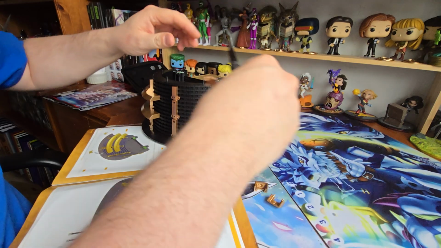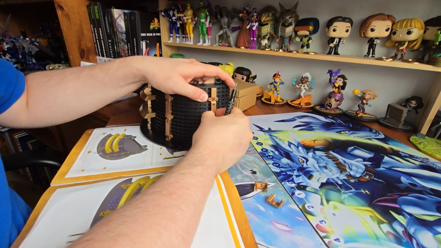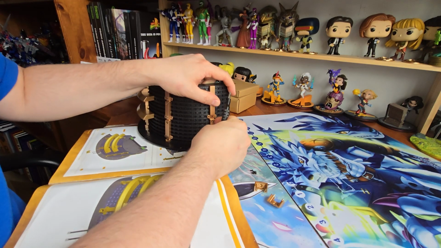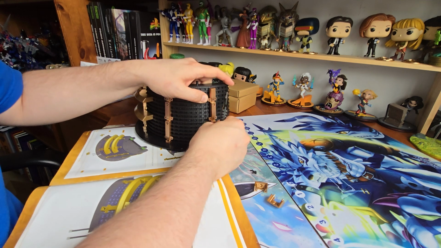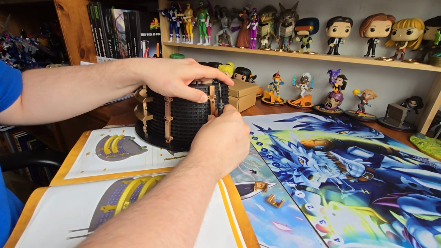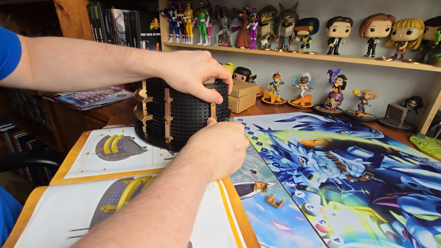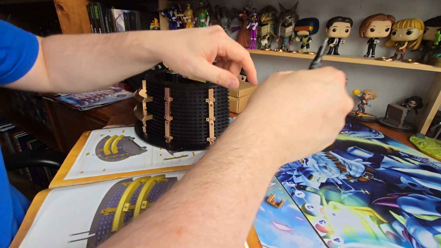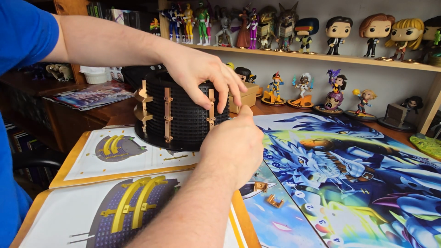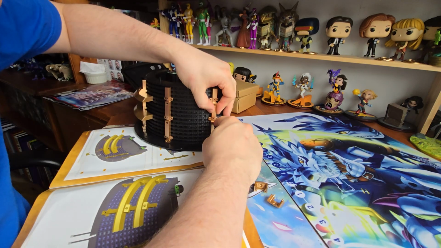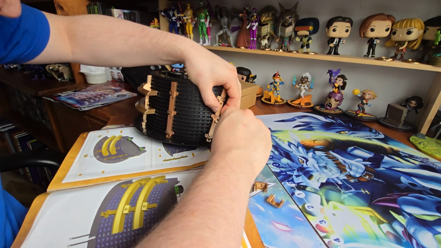Do the same again. I had this problem last time where this kept pushing itself forward because of the way this was screwed in. It's fine because once we get one in, they all line up.